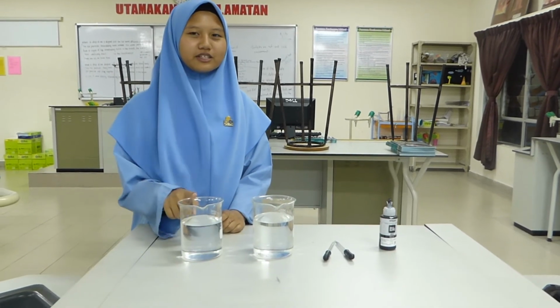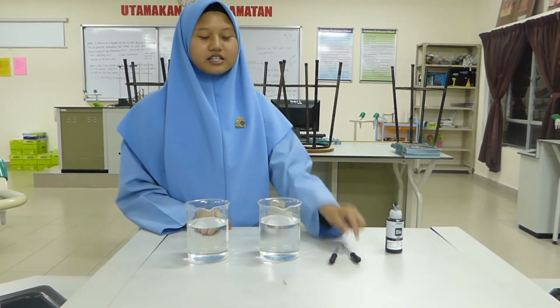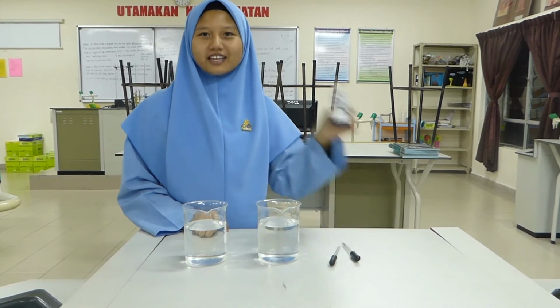One of the variables that determines the movement of the particles is the heat energy. And now we will observe what will happen to the particles in hot and cold environments. In order to carry out our activities, we need cold water and hot water, a dropper, and black ink.